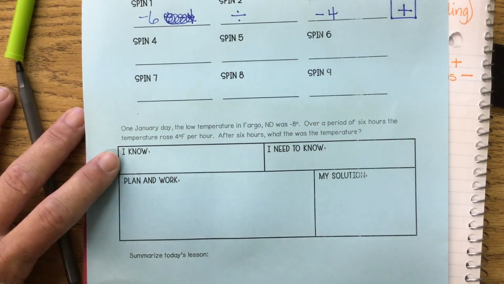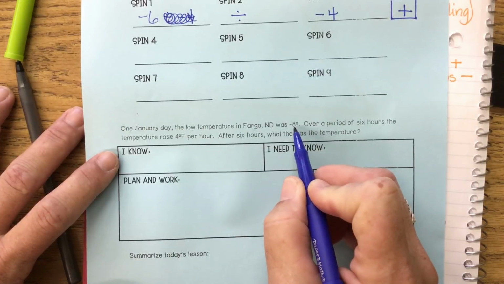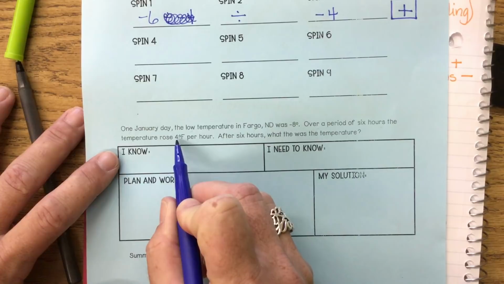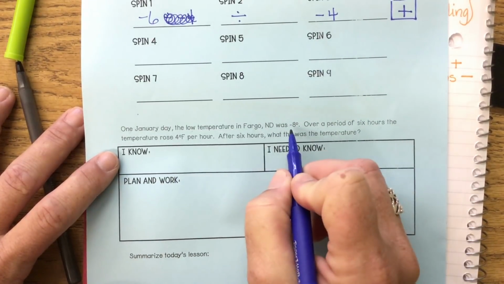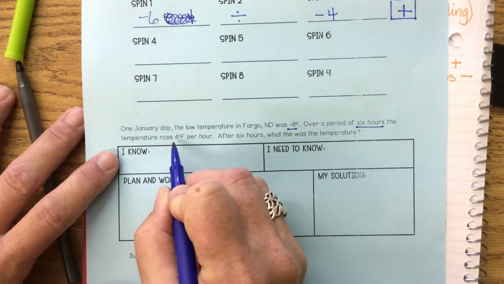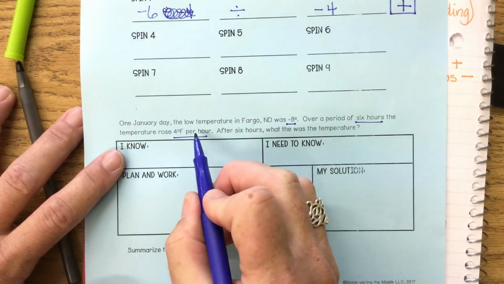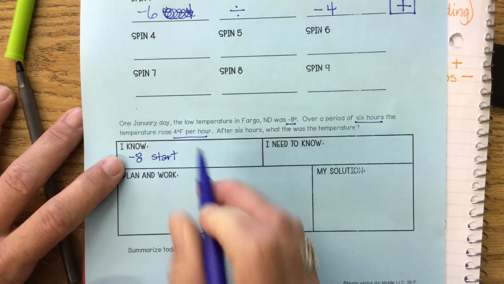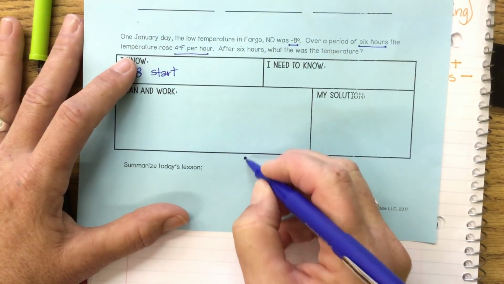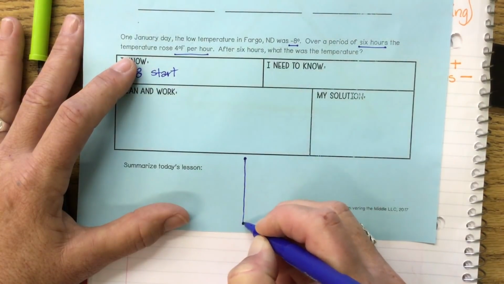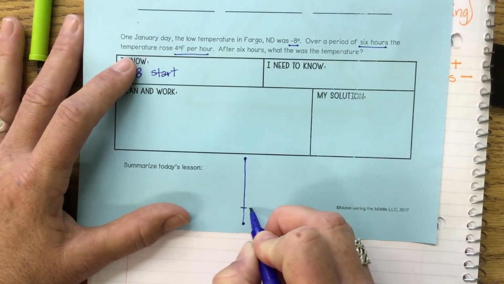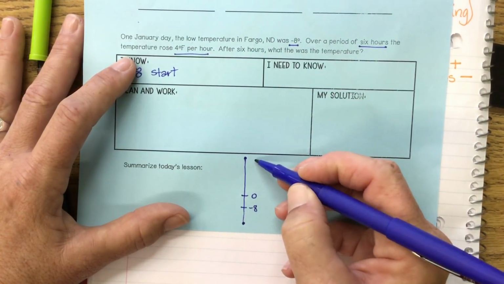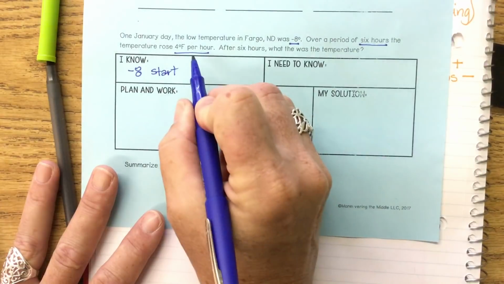Okay, so what would you do? I want you to think about that. If you start at -8, okay, what do I need to do with the 4 degrees and the 6? 6 hours, 4 degrees per hour. I know that -8 was my start. Okay, and I'm actually going to draw, and you have that vertical, so I'm going to put -8, and remember here's a 0, and as we rise on the temperature, it's going to get into the positive.